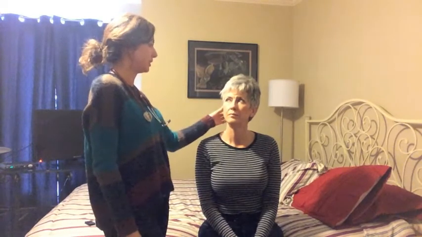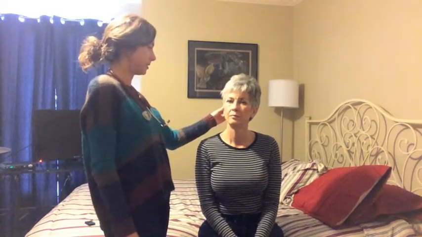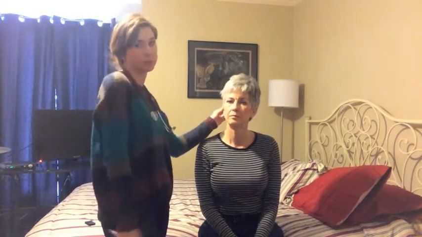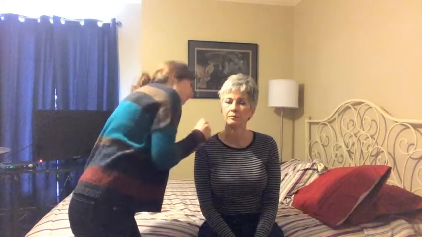In order to insert the otoscope in an adult, you would pull the pinna up and back and then insert the otoscope. If you don't have an otoscope, you could just use your pen light to look and make sure that they don't have anything in their ears, things like that. So we've done the head, the eyes, the ears.